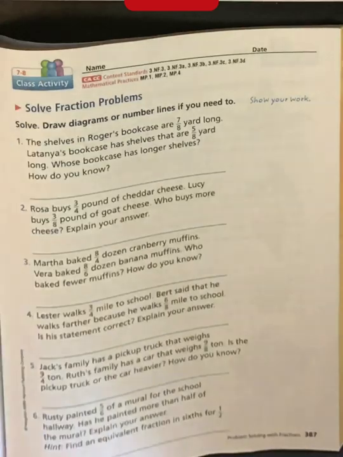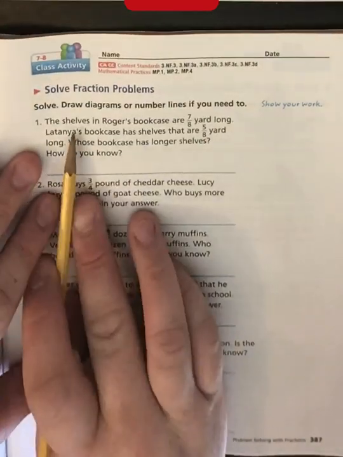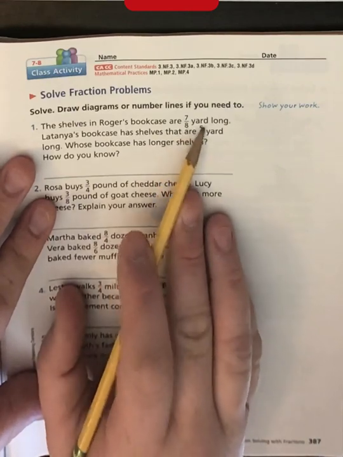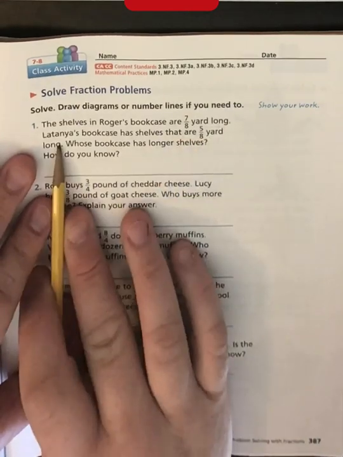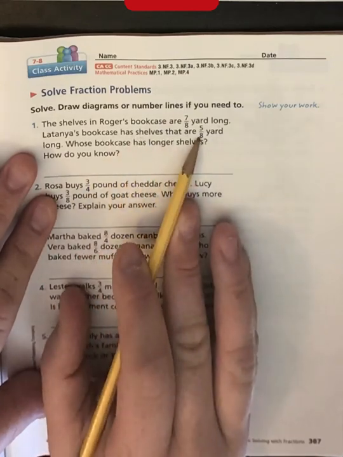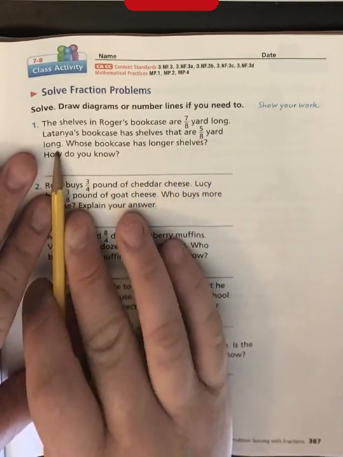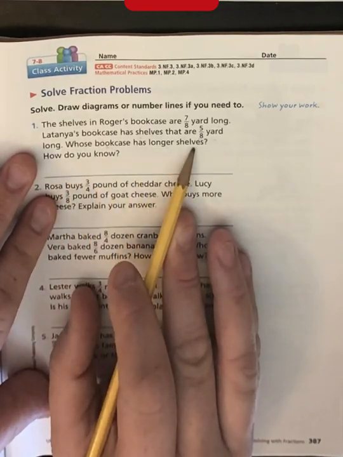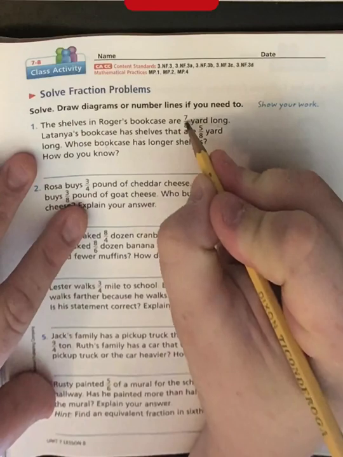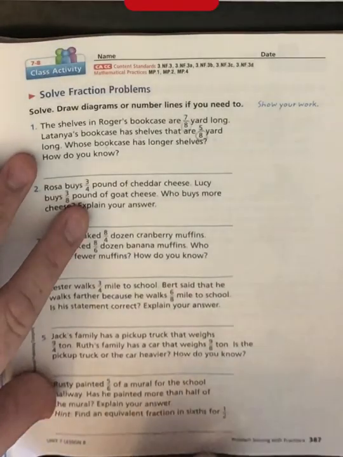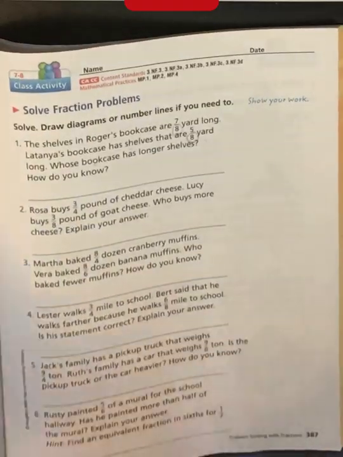Let's look at a couple problems. This says the shelves in Roger's bookcase are 7/8 of a yard long. Latanya's bookcase has shelves that are 5/8 of a yard long. Whose bookcase has longer shelves? Well, look, the denominators are the same. We got lucky. When the denominators are the same, it's really easy.